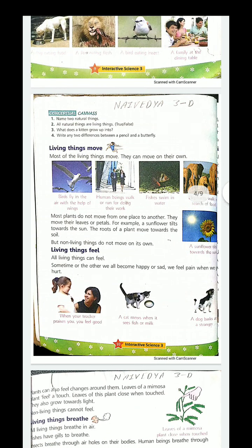Then living things can move, but non-living things cannot move, not at all. You can see animals moving, birds flying, people walking, fish swimming, but can you see your bucket moving? Can you see the plate and bowls in which you eat food move? No, you have to pick them up from the table and then keep them in the sink.